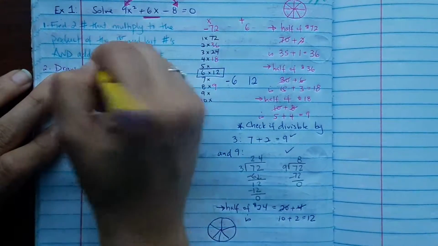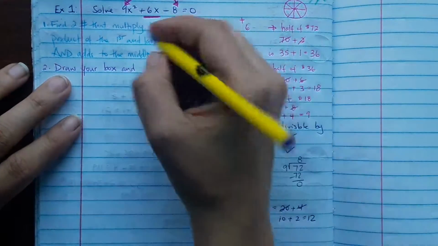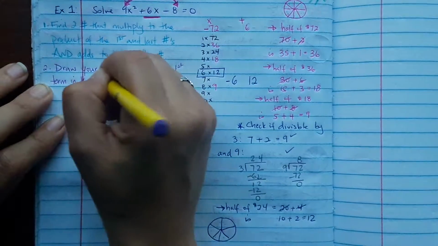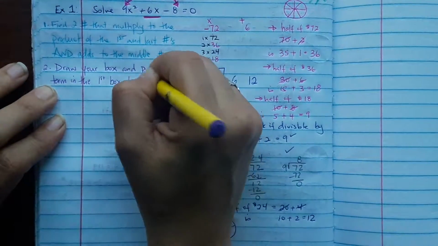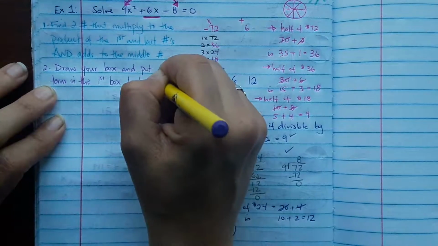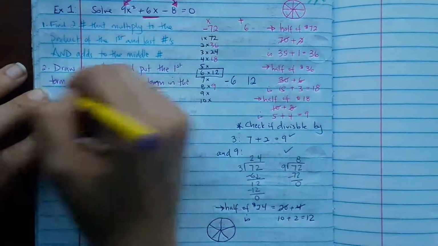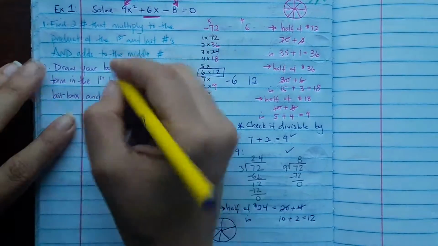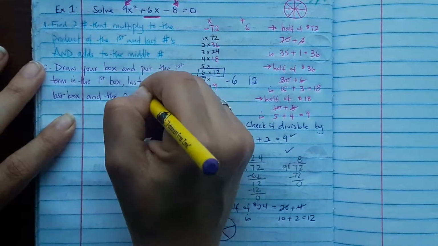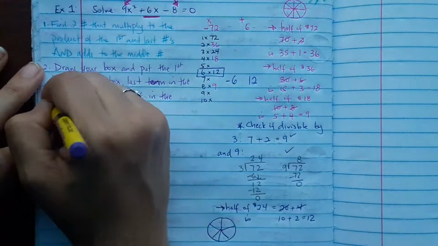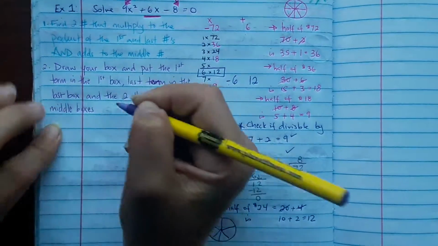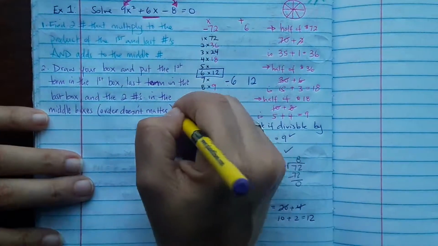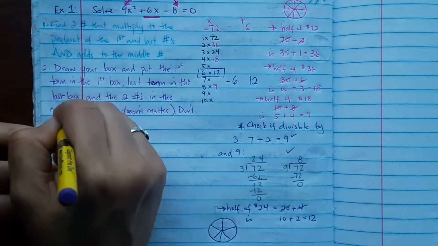Once you found your two numbers, go ahead and draw a 2 by 2 box. And put the first term in the first box, the last term in the last box, and the two numbers in the middle boxes. The order doesn't matter. And once again, don't forget the middle variable. And all variable means is letter.